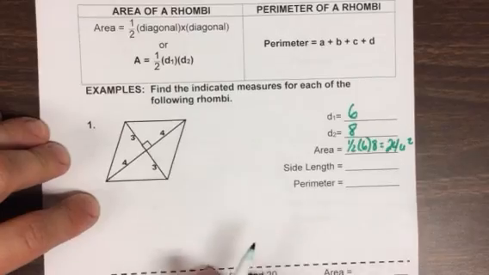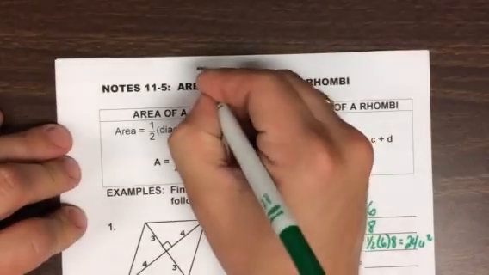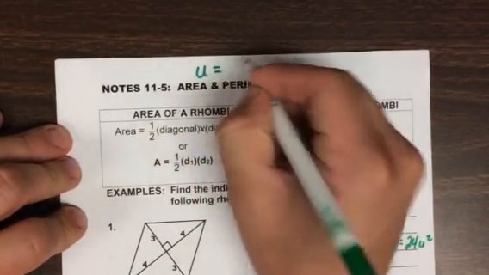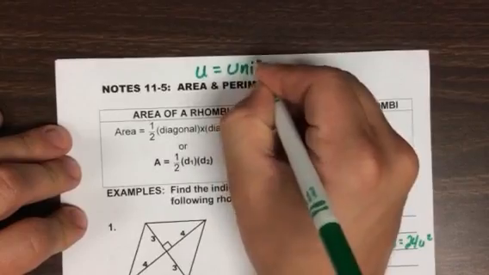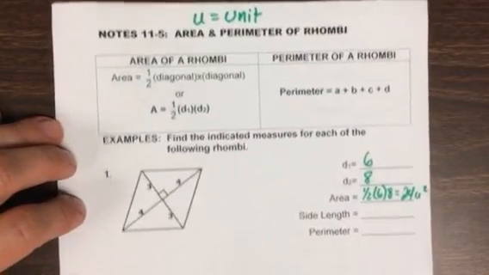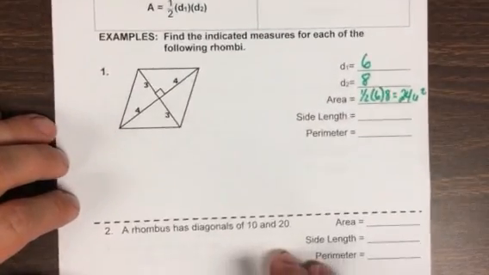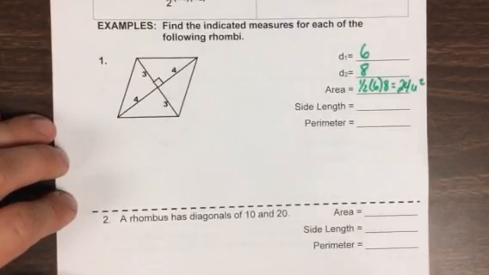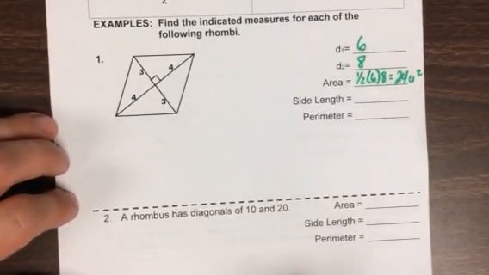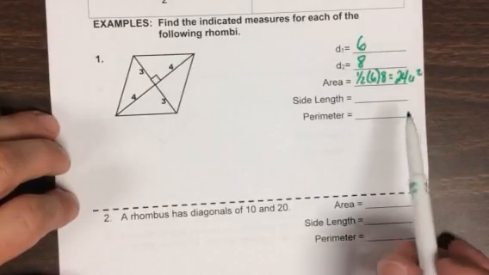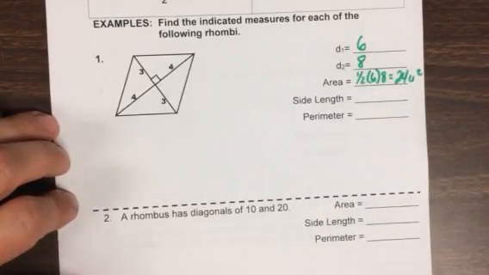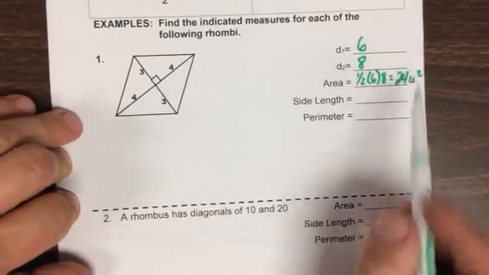0.5 times 6 times 8 is 24 units squared. And again, one more time, units is represented by U, and that could be anything from inches to centimeters to miles to feet, whatever it may be. So we always denote that there is a unit. We just don't know what it is on this particular problem.